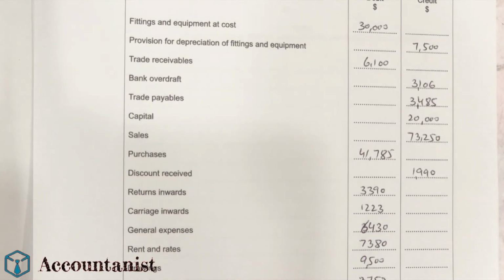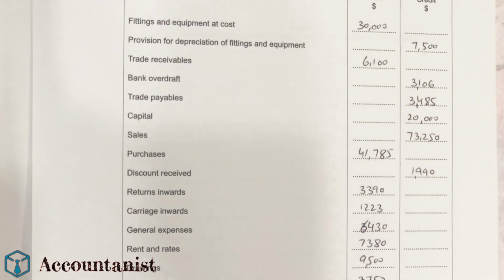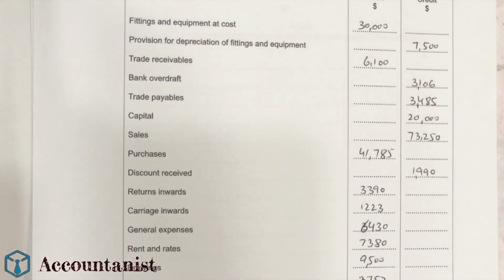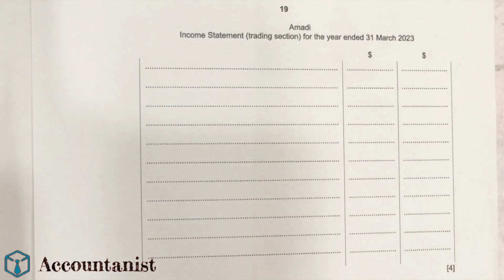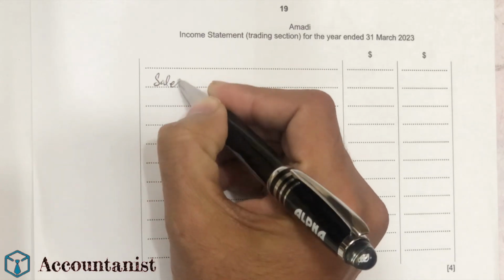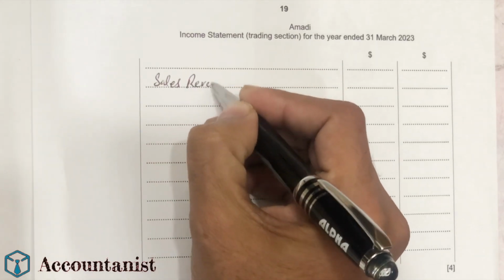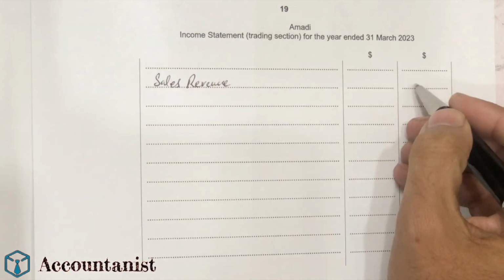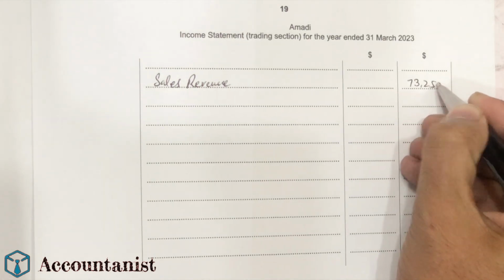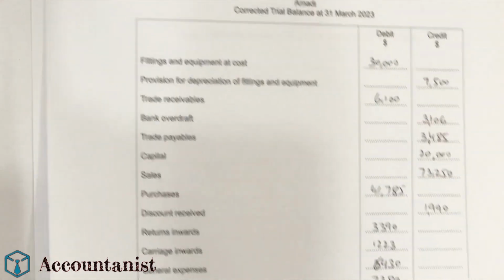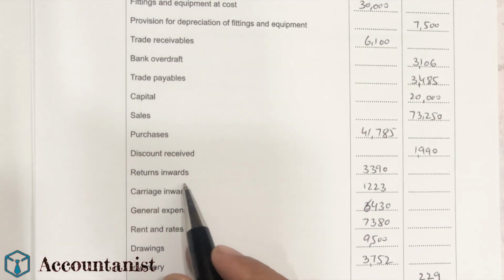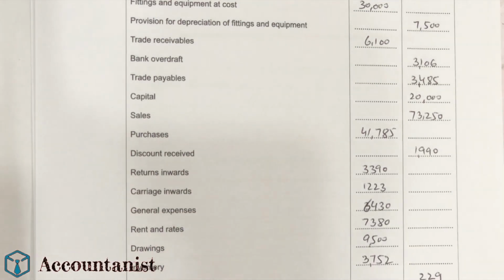So the first figure that we are going to have is sales revenue. We have sales revenue of 73,250. So let me write this down. Sales revenue is 73,250. If we have any returns, yes, we do have return inwards. So that's sales returns of 3,390.